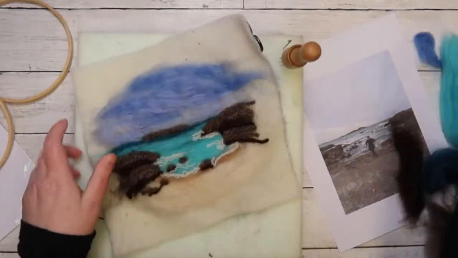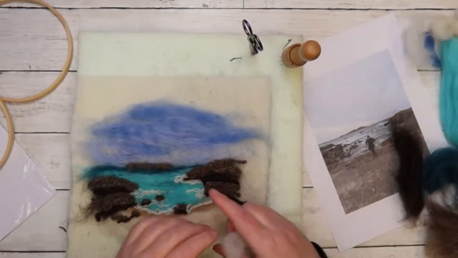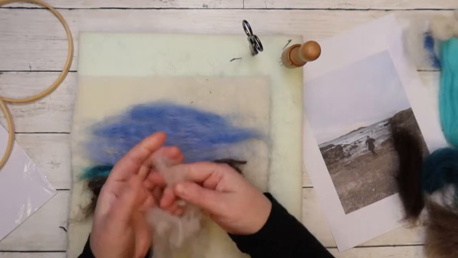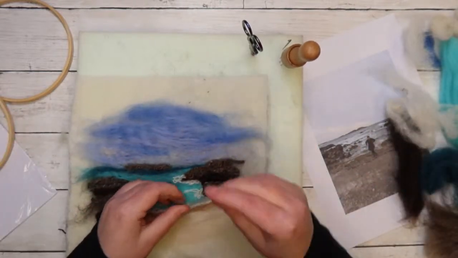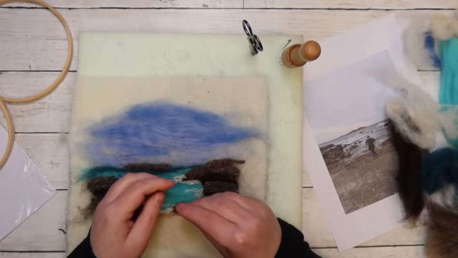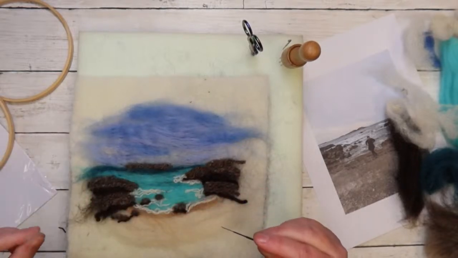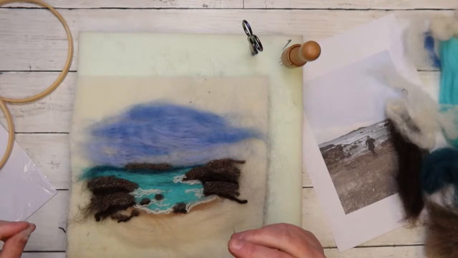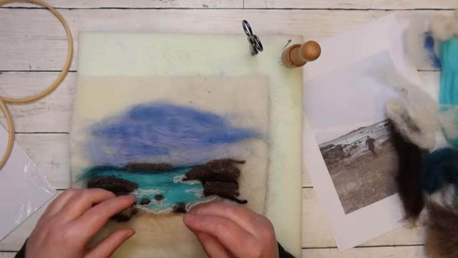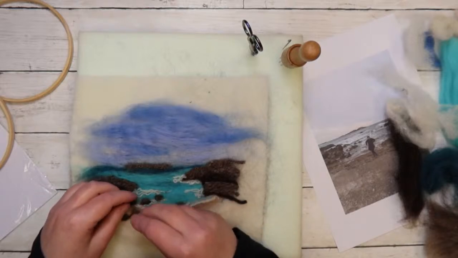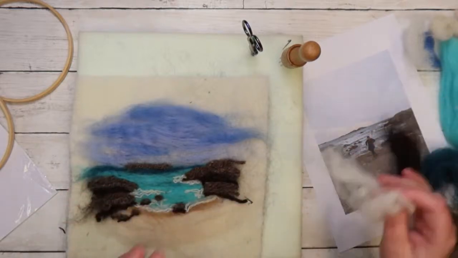One thing I am going to do is, so I'm not just using white, I'm using the slivers to fade in. Oh, yeah, that's a very good point, Penguin. You don't have to.